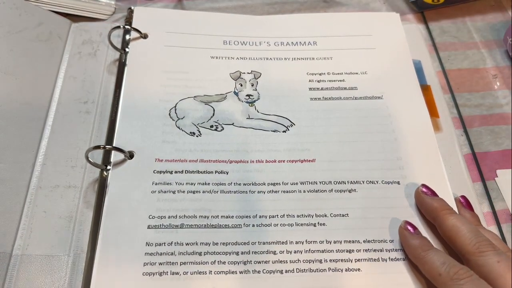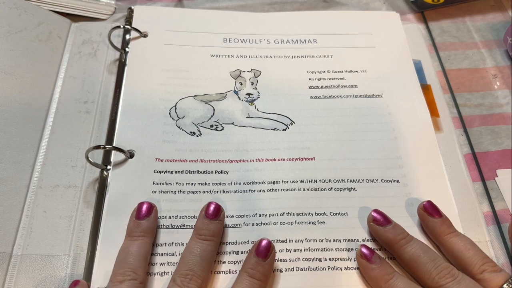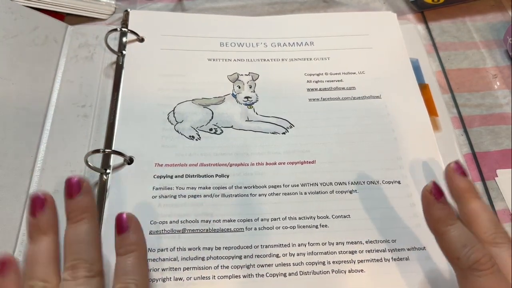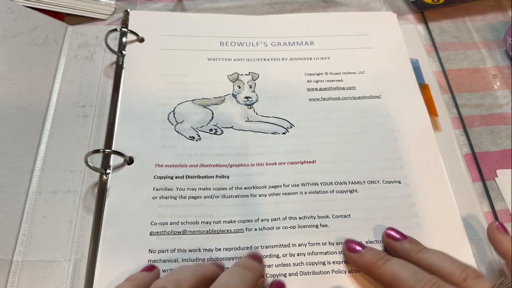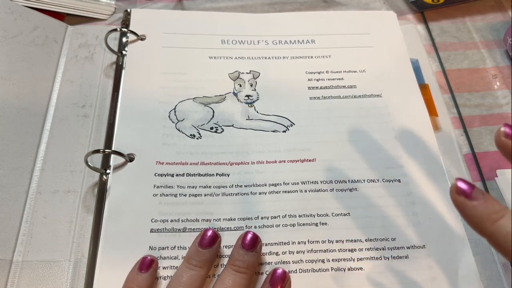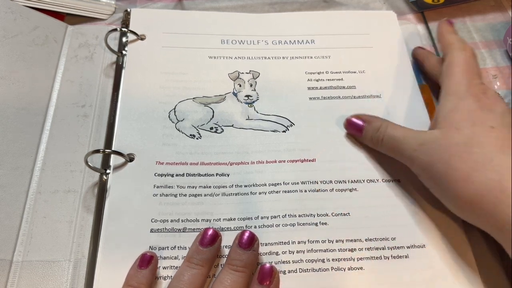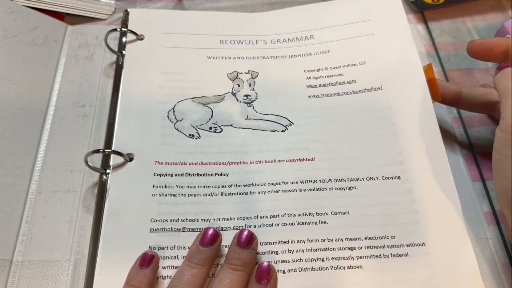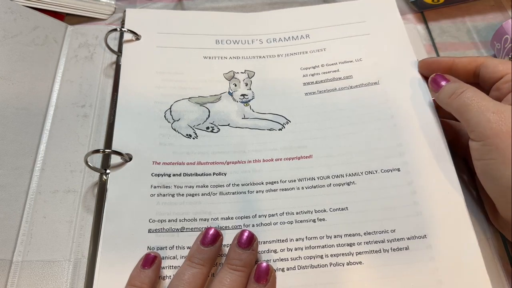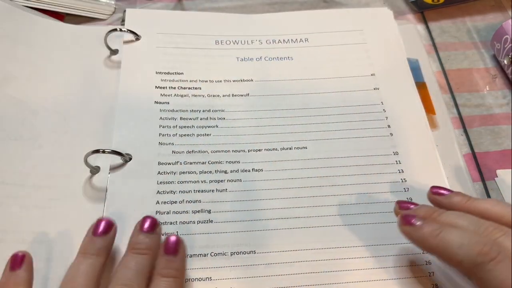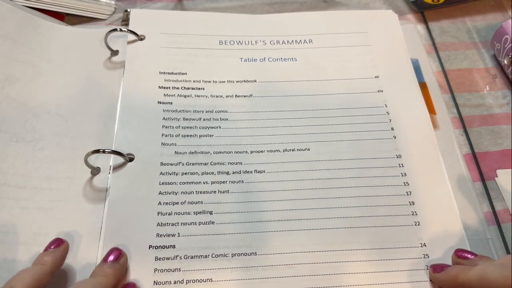I put this into, honestly, what looks like a very dirty binder. I apologize. But there, I have it separated into 2 different tabs. The first tab is basically everything we need to get started.